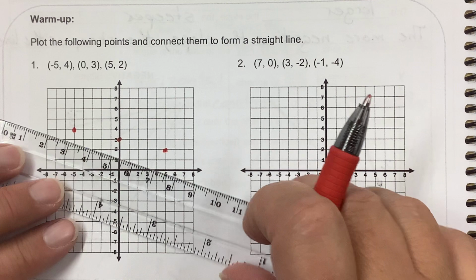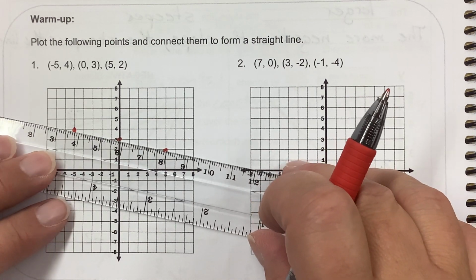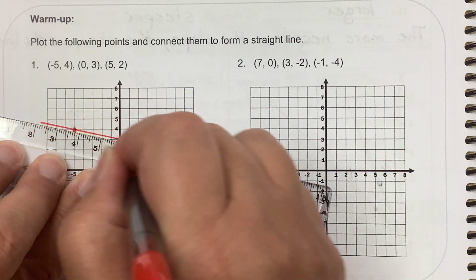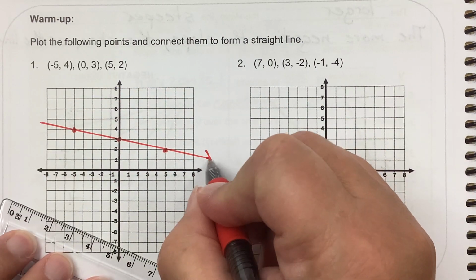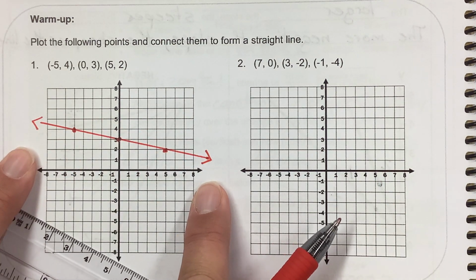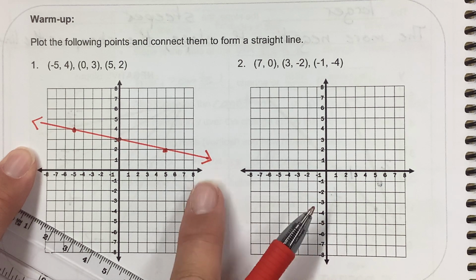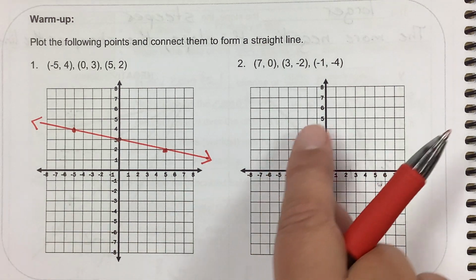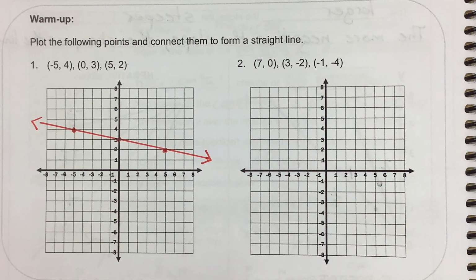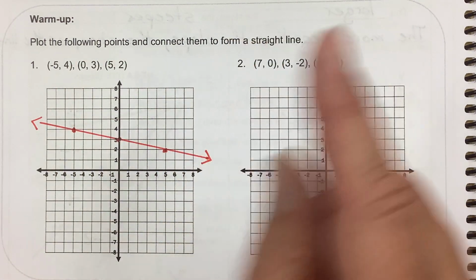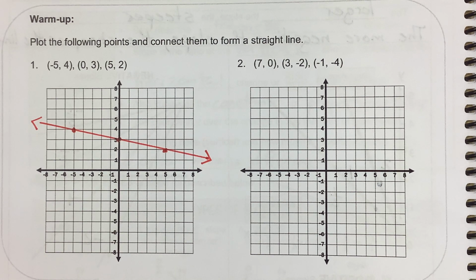Now, if I graphed correctly, I should be able to connect these points with one straight line. There we go. Arrows on each end because lines continue. I always go slightly past the graph, above and below, right or left. Okay, now I have to do the next one. And how did I know that it was going to form a straight line? Because it says plot the points, connect them to form a straight line. So if I had incorrectly graphed them, it wouldn't have been a straight line.